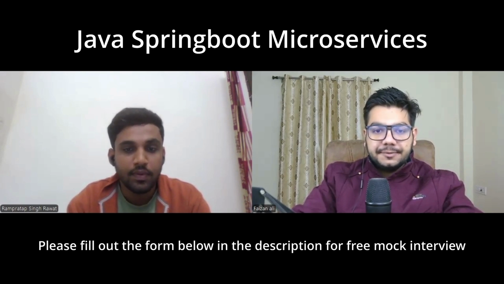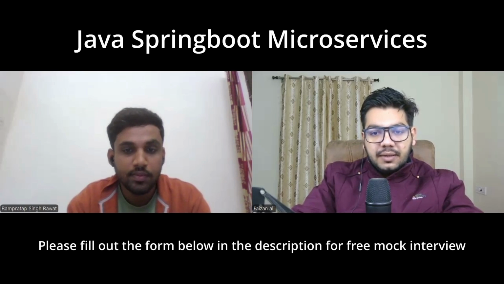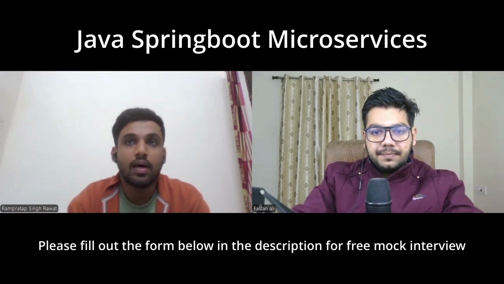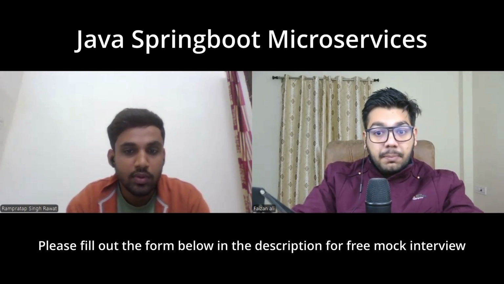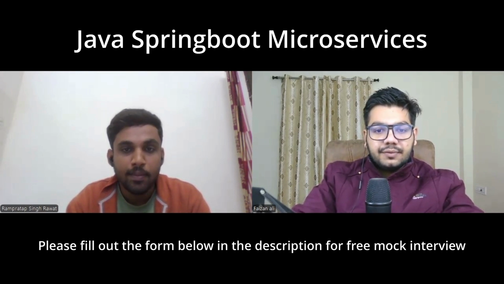Nice. Do you know how we can optimize a Maven build for a large project? I'm not sure about this. It's fine. Actually, there is a feature in Maven called Maven parallel build. We can leverage that and utilize multi-threading capabilities through this feature, and we can optimize. Okay, moving ahead.